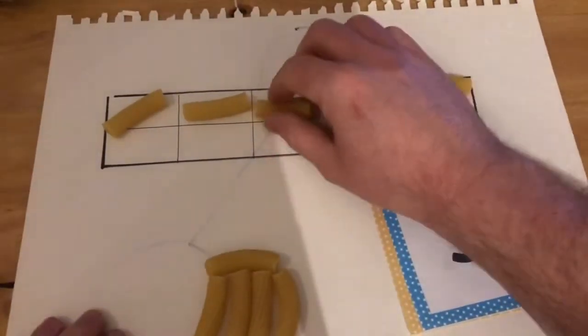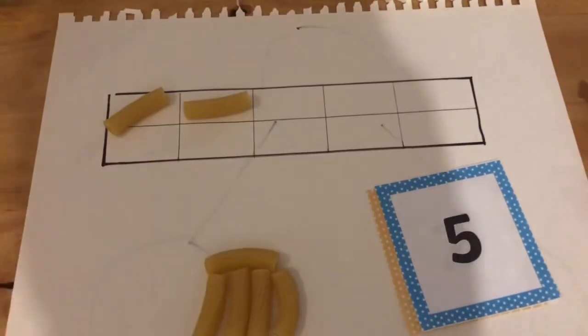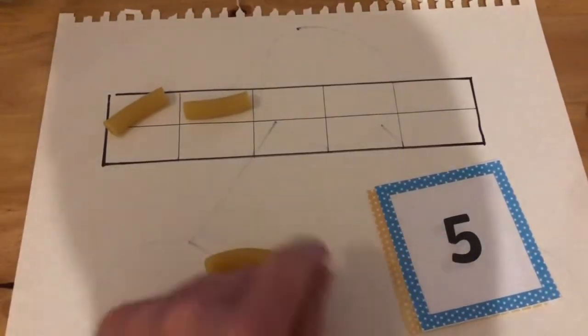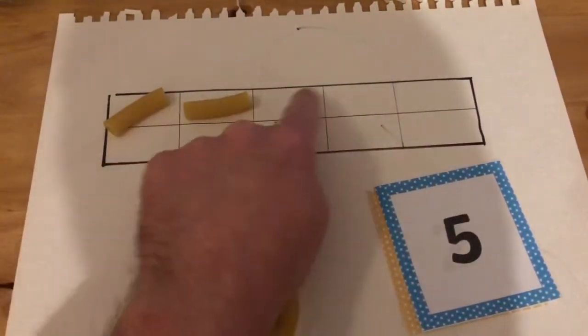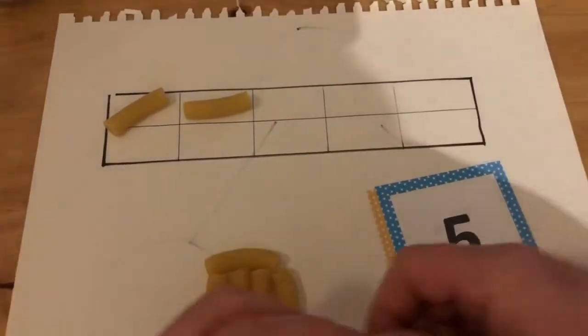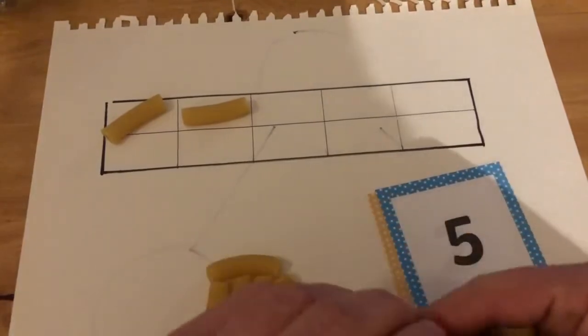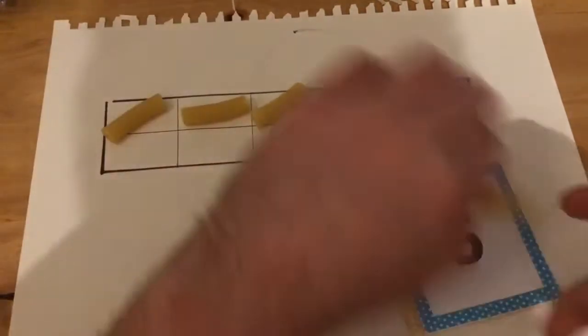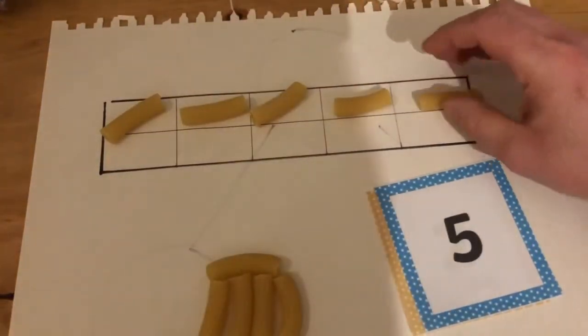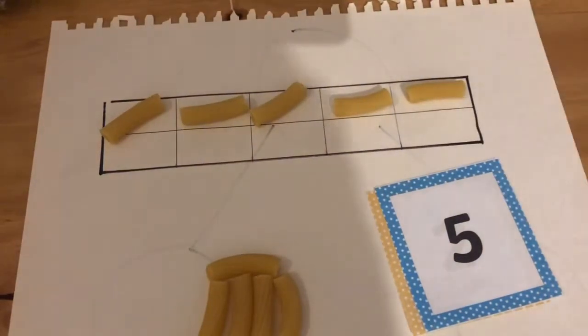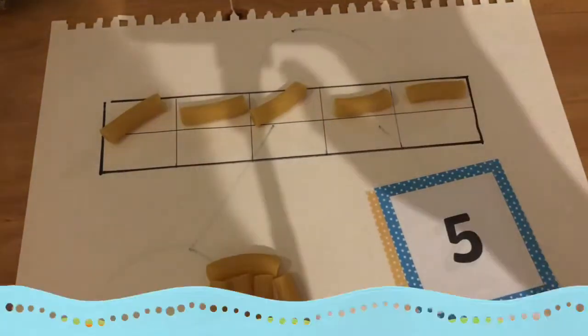Can you practice that? Put 2 on. You need to count on to 5. There are 5 spaces on the top. I need 3 more. So get your 3 ready. 2, add 3. 1, 2, 3 equals 5. Practice that one at home.